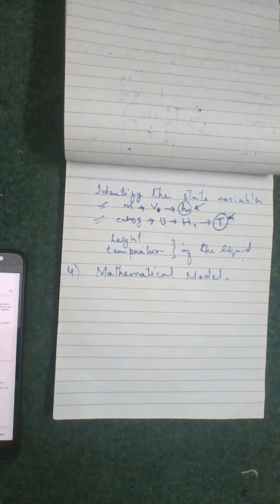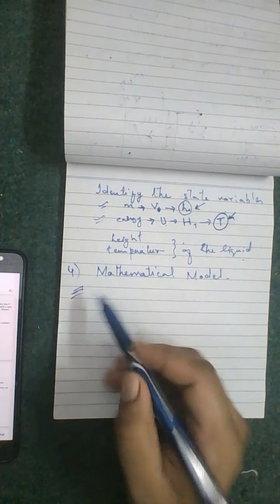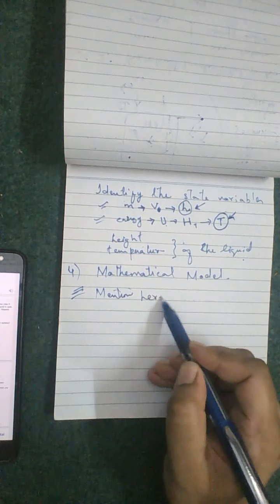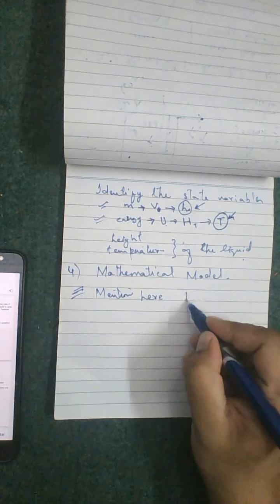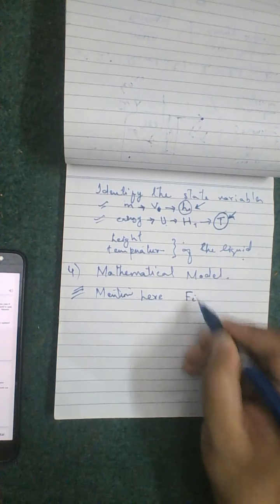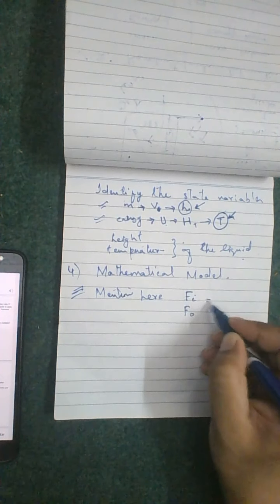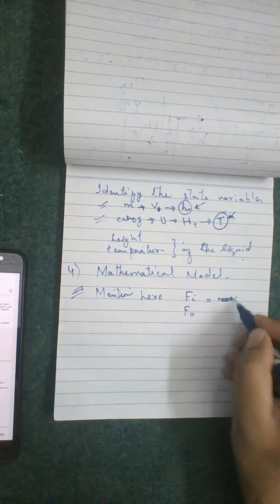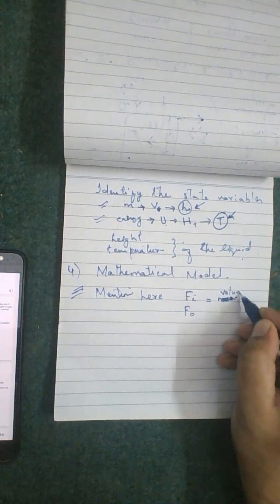Here we have to mention that this flow rate Fi, F naught, is actually the volumetric flow rate.